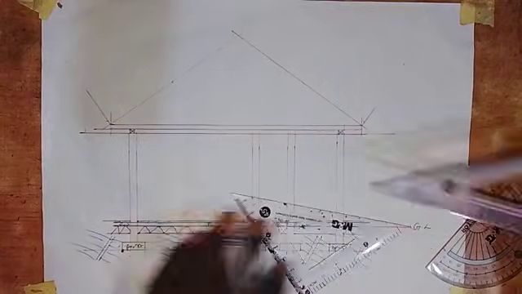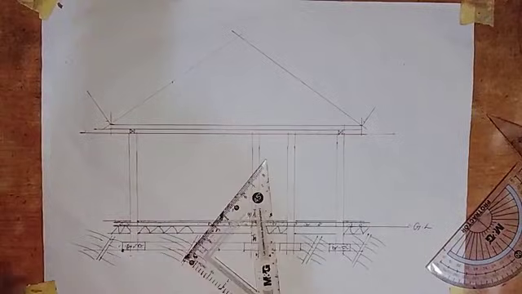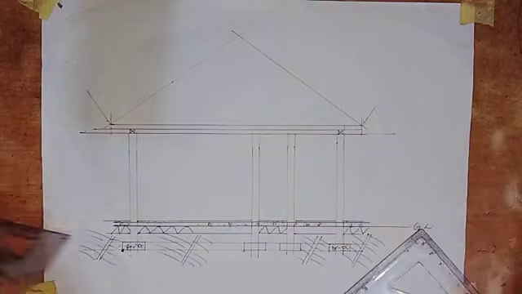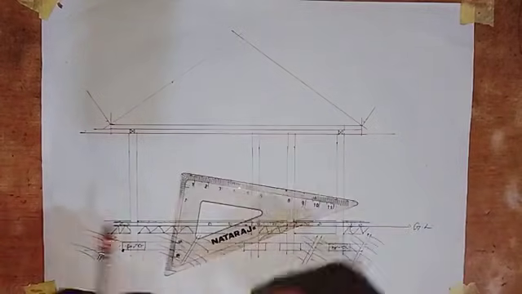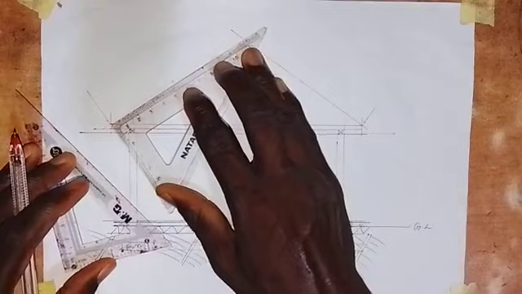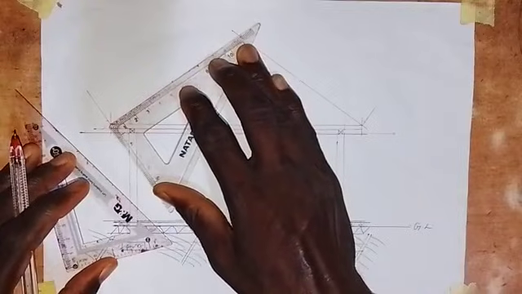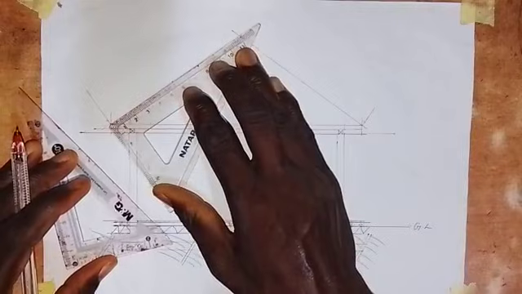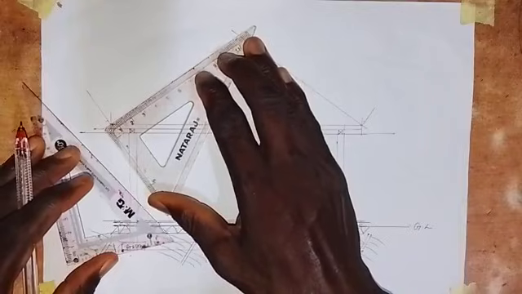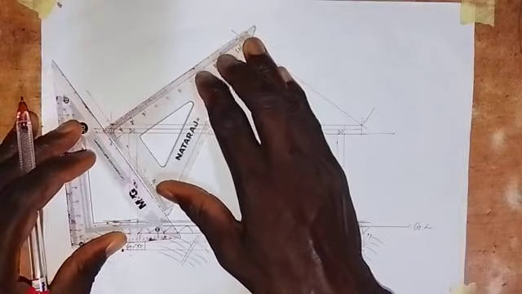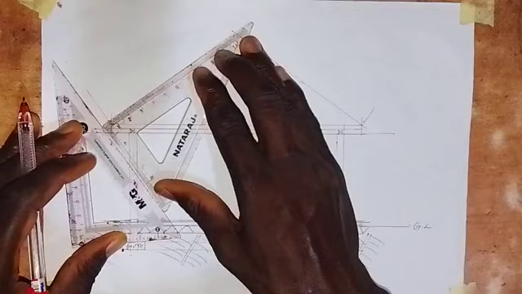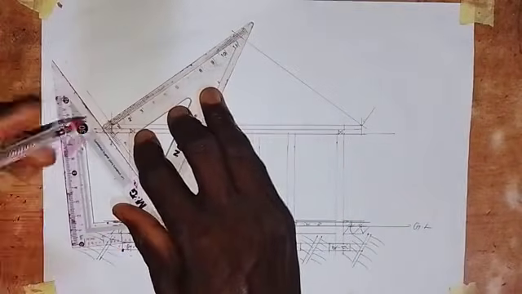Next we are going to make use of the set square. I'm going to set my set square on this line. We set the set square on the line, and then we support it with the ruler. We shift it to this point, and we draw this line.